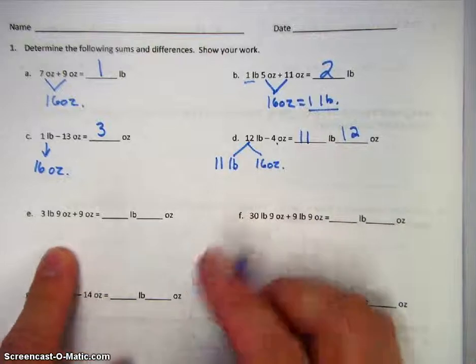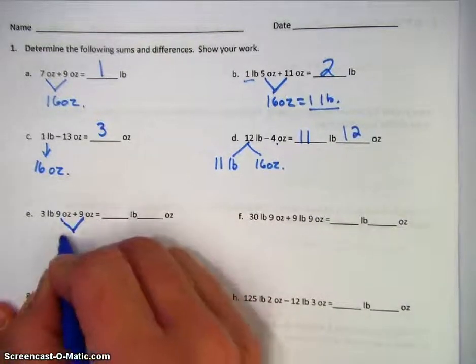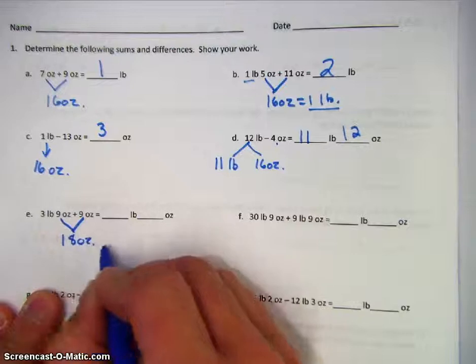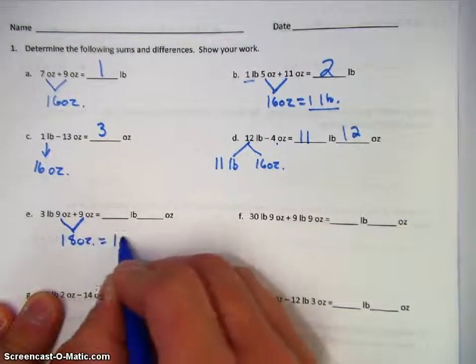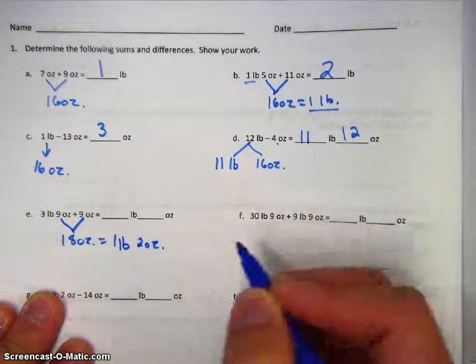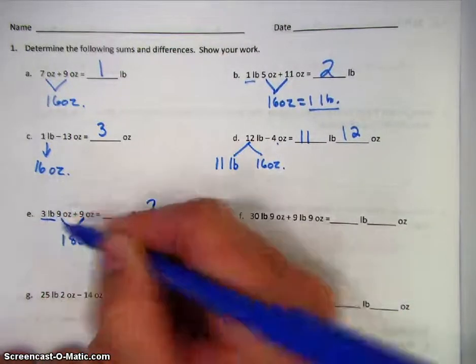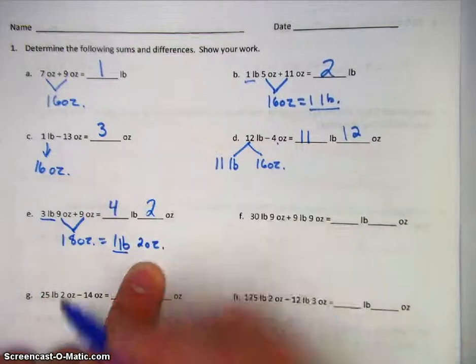And now we're going to add. So we're going to add like units. 9 ounces plus 9 ounces is 18 ounces, okay, which then equals 1 pound and 2 ounces. Okay, so now we have 2 ounces, and then we have a total of 3 pounds and 1 pound to get us 4 pounds.